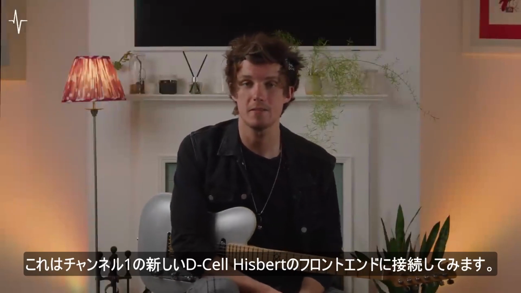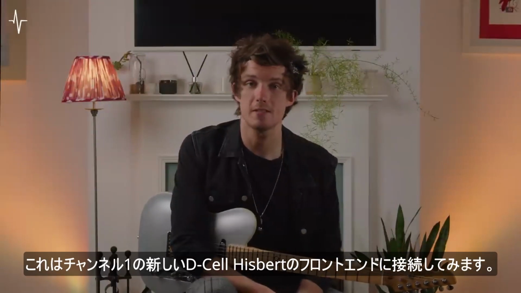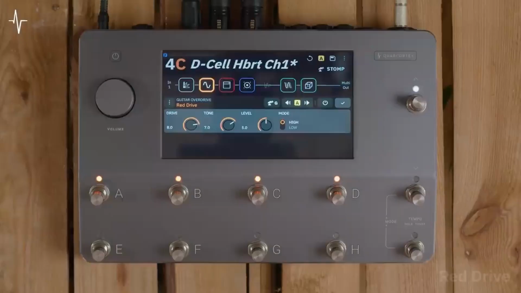The next overdrive pedal we're going to have a look at is the Red Drive, and this is going into the front end of the new D-Cell Hisbert amp on channel 1.